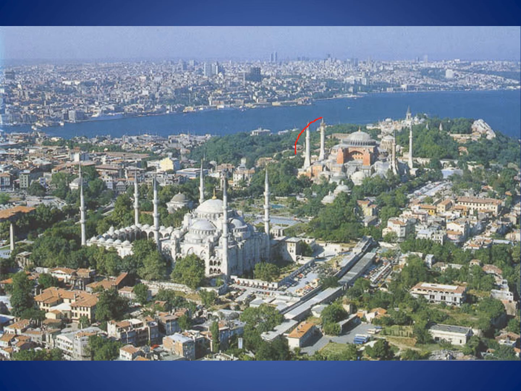We can see the Hagia Sophia in the background here. And during the time of the Ottoman conquest, they built the Blue Mosque here as well.